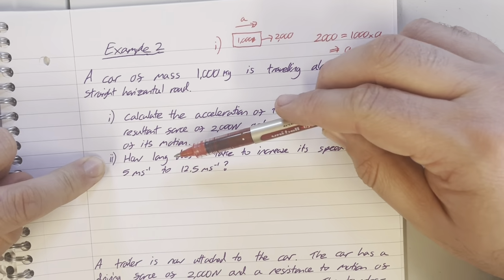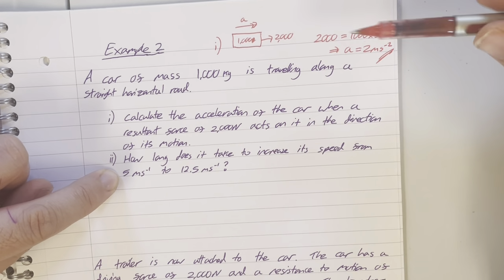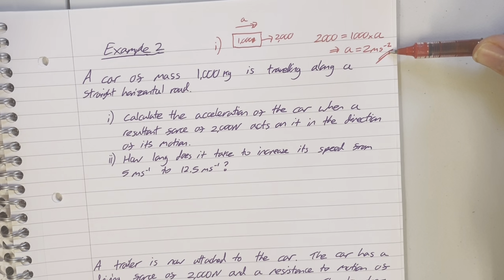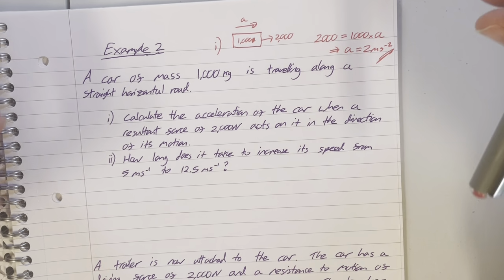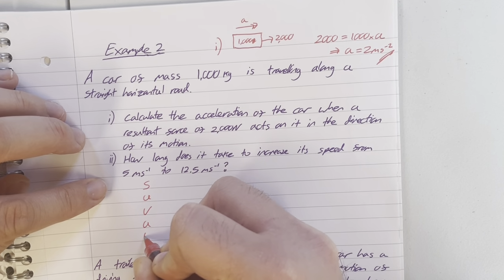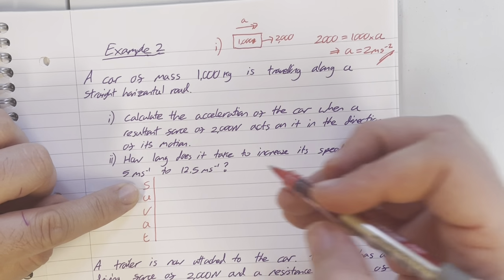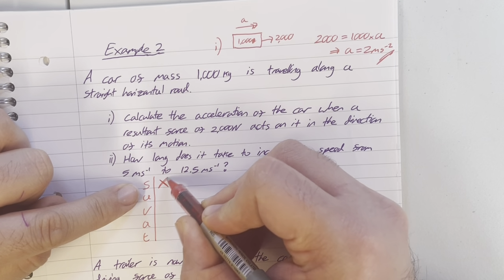Okay, part 2. How long does it take to increase its speed from 5 meters per second to 12.5 meters per second? Well, we can see the acceleration is constant. You'd expect that in these types of questions. So we can use SUVAT. So S, U, V, A, and T. S, I don't know what it is. I don't actually care either. So I just put a cross there.